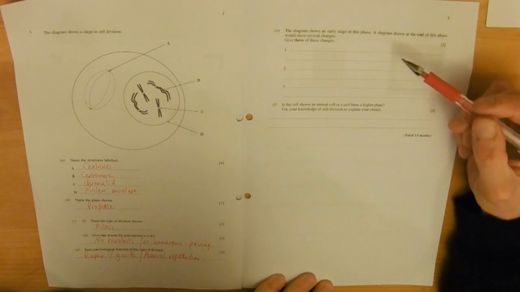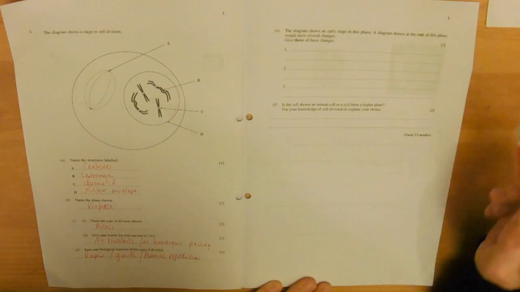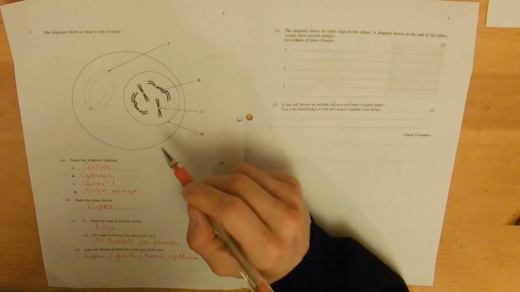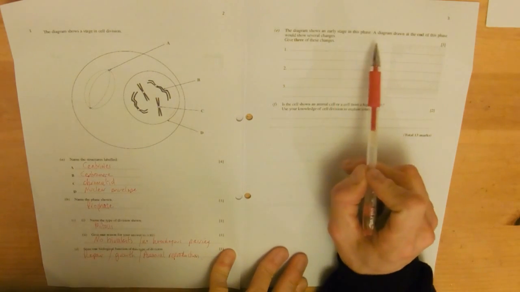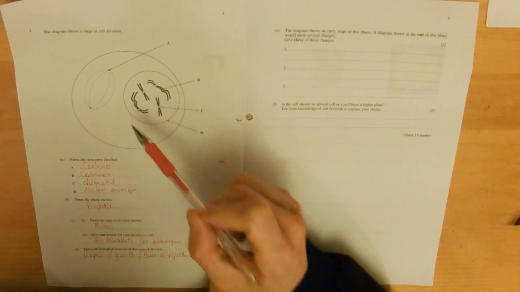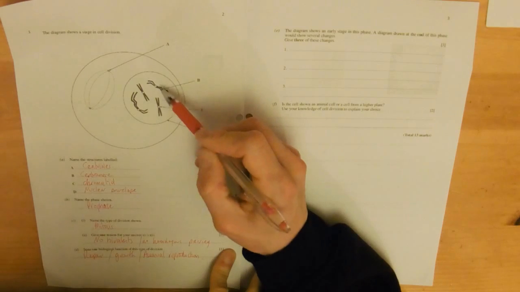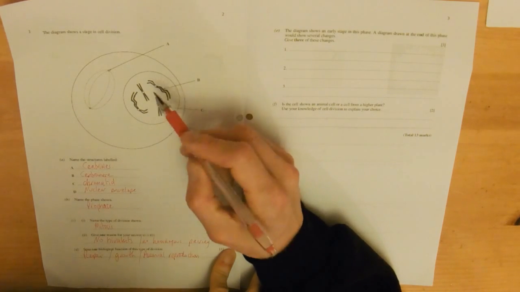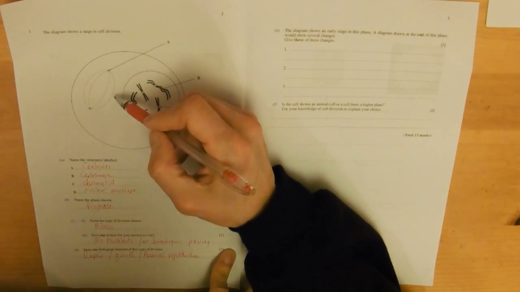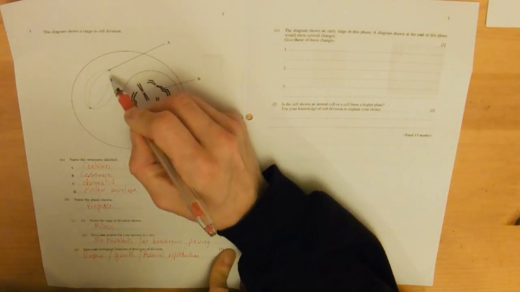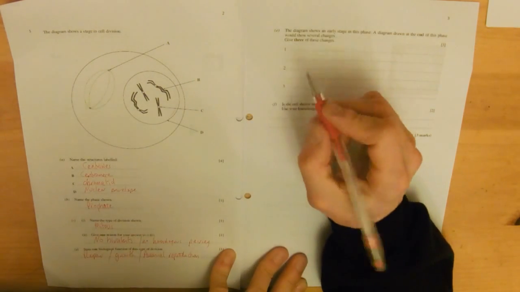The diagram shows an early stage in this phase. The diagram drawn at the end of this phase would show several changes. Some easier than others to answer. What you need to do is go to your knowledge about what happens in prophase, and you think, right, prophase, chromosomes become visible, the chromosomes shorten, condense, and the nuclear envelope disappears. You get the centrioles migrating to the poles and formation of spindles. That's the sort of information that we want in there.